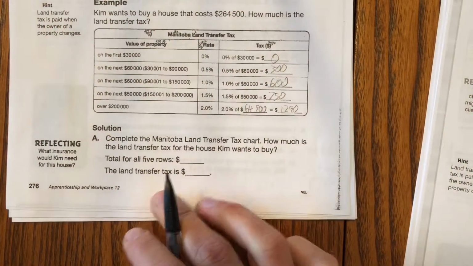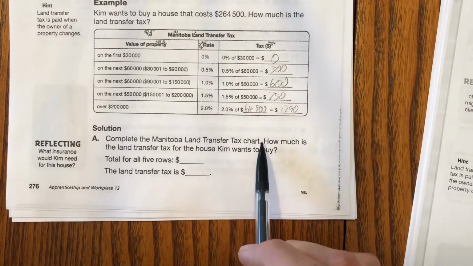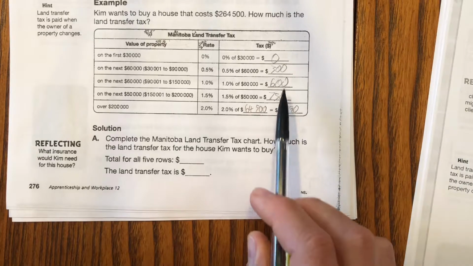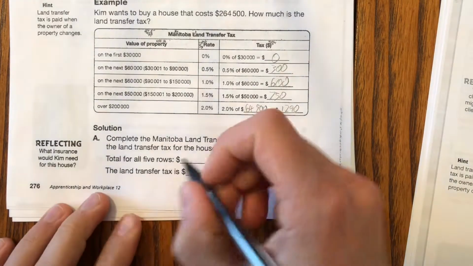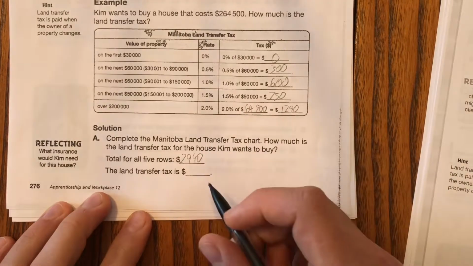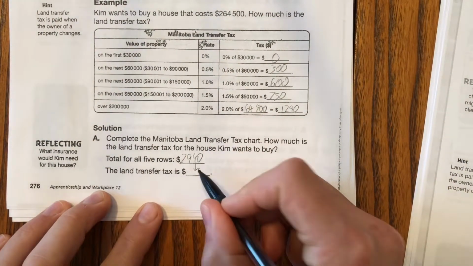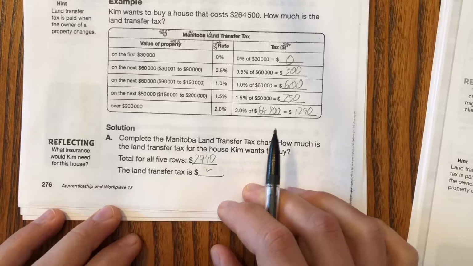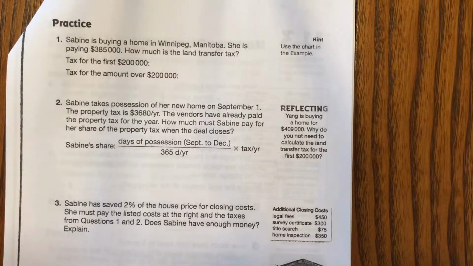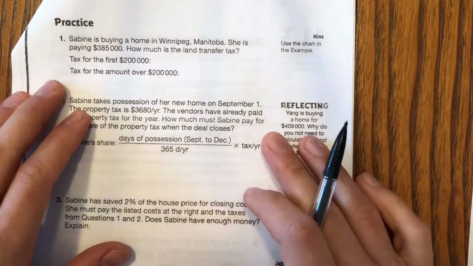So the solution for this example: complete the Manitoba land transfer tax chart. How much is the land transfer tax for the house Kim wants to buy? The total for all 5 rows that we just did is almost $3 grand, $2,940. So pretty steep when buying a house. Okay, let's move on to the practice problems for this short part of the unit.